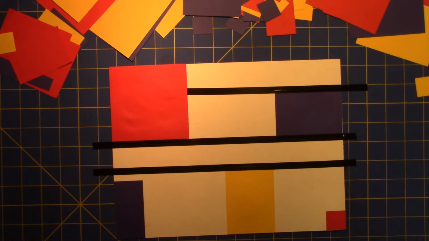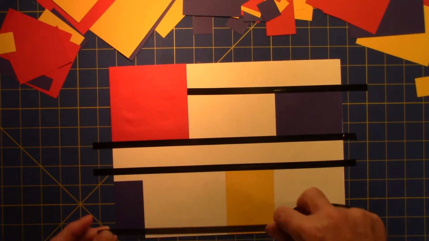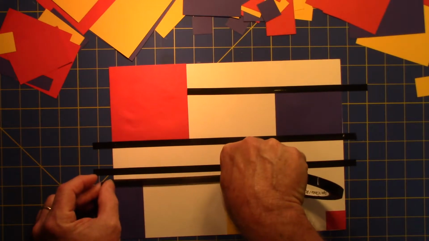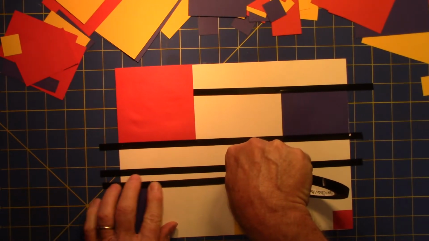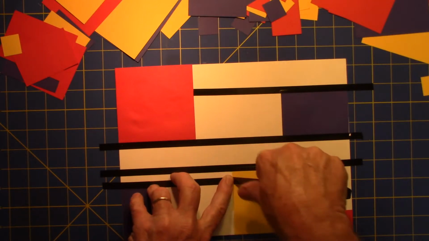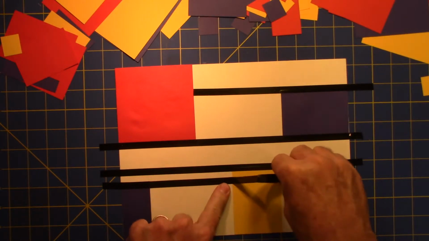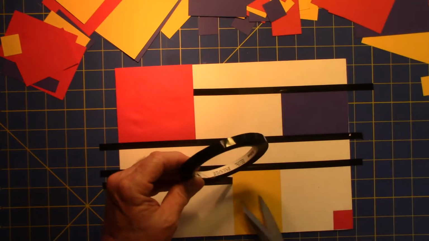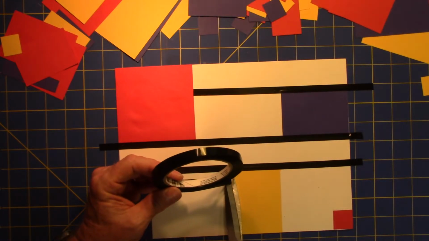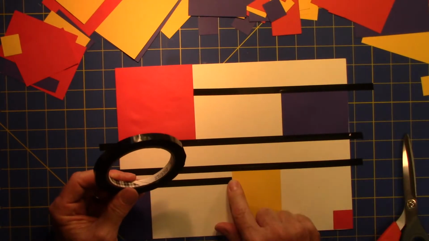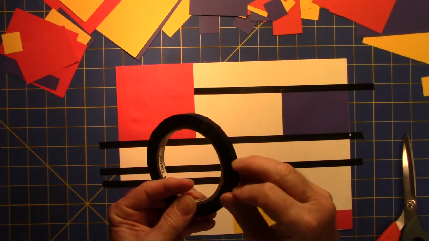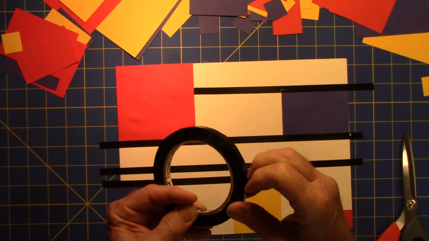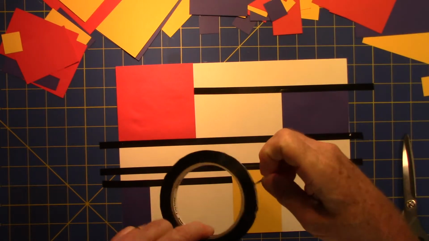Now, for the rest of this, I can use, let's see, this on the blue. But I'm not going to go all the way there, so I need to cut it right there where the yellow is. Let's see if I can manage that. Now, where's that tape here? There it is. I use my fingernail to find the edge.